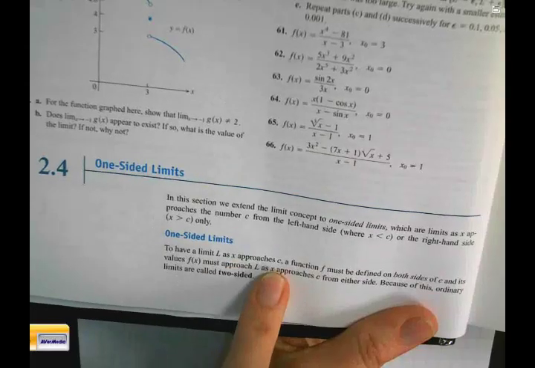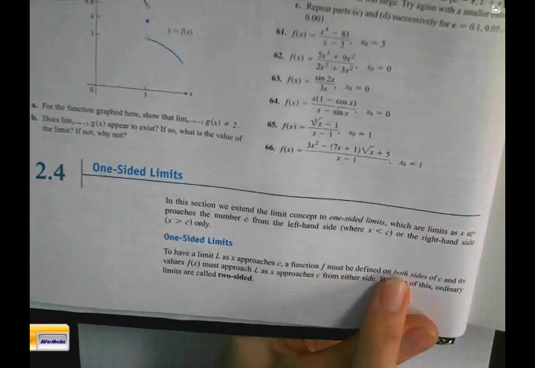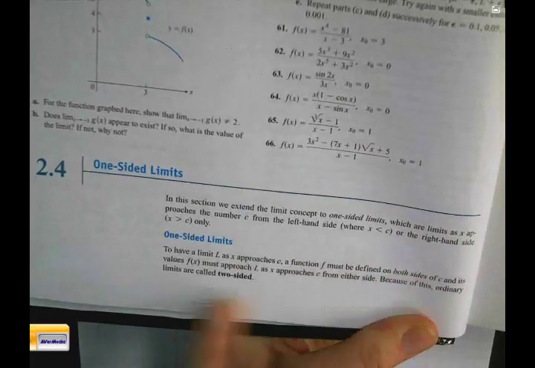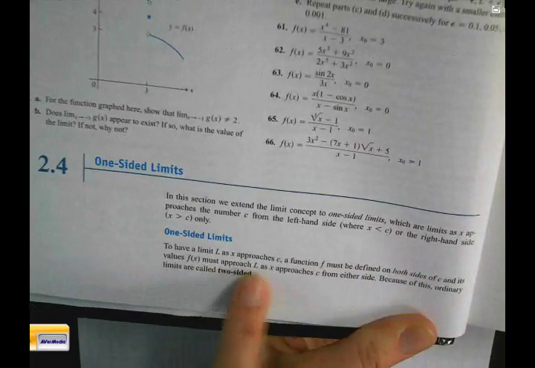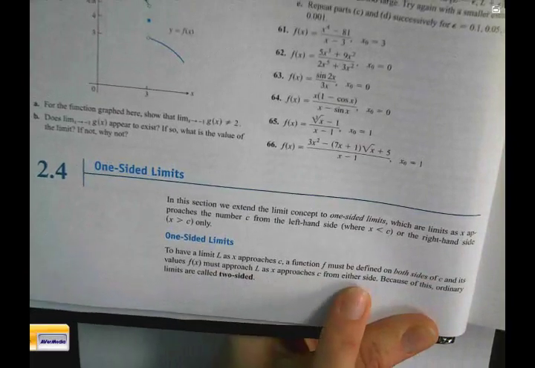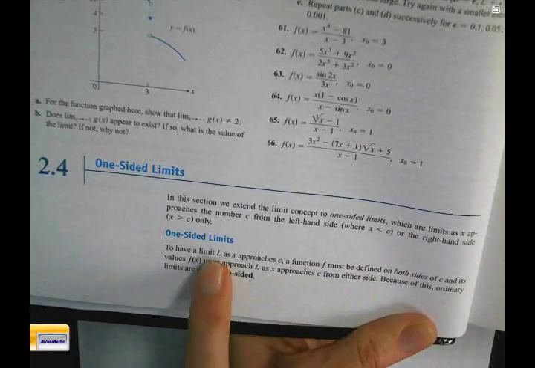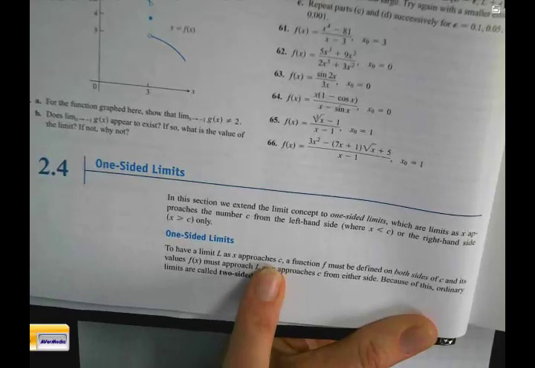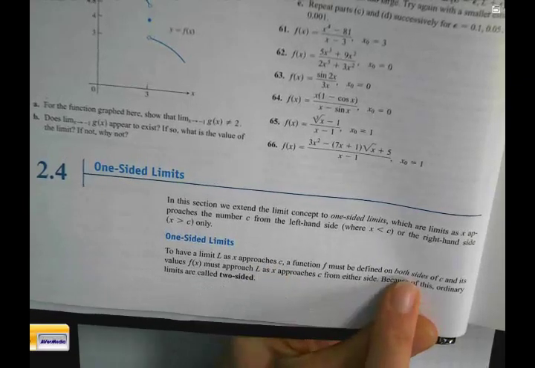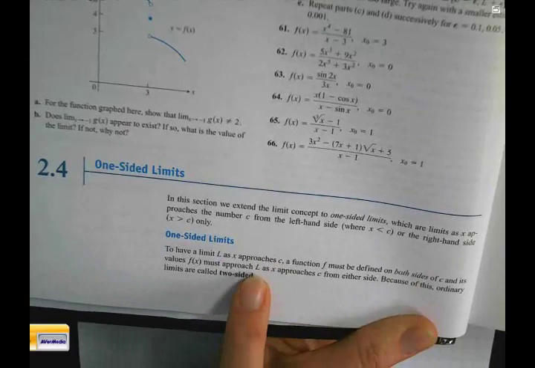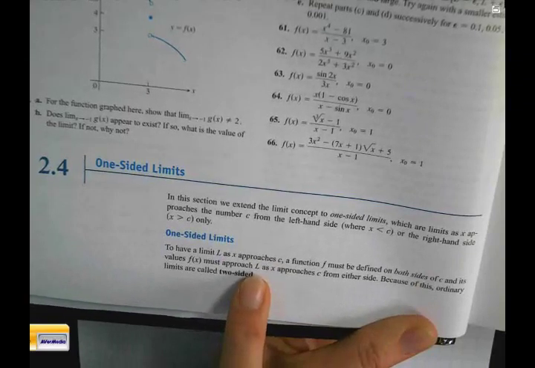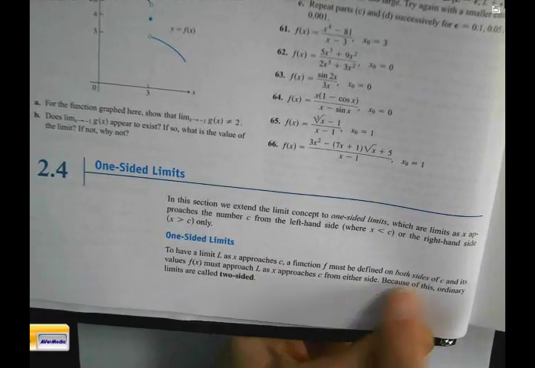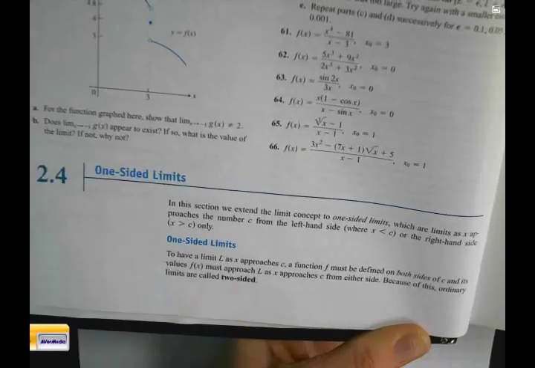It says right here, to have a limit as x approaches a number, a function must be defined on both sides of that x value, and its y value must approach L as x approaches C from either side. Lots of words. Now remember, L is the value of the limit, C is the x value. So as you're coming in from both sides of your x value, you want your limit to be L, the height of the function. The function must approach the same height from both sides. Because of this, ordinary limits are called two-sided.